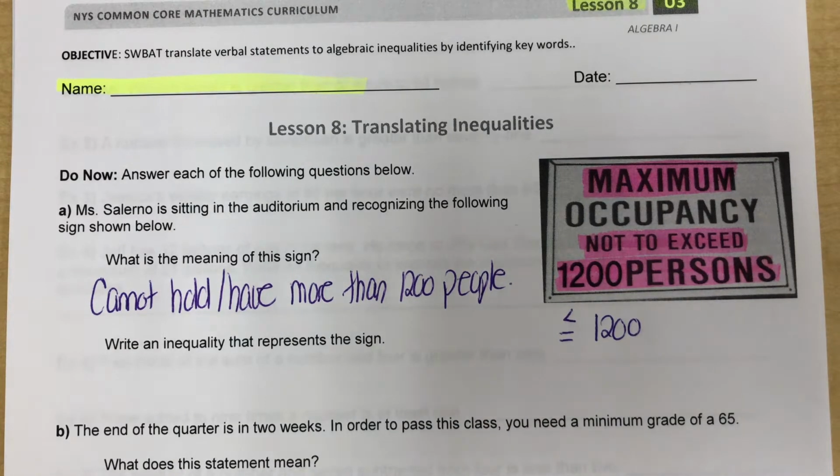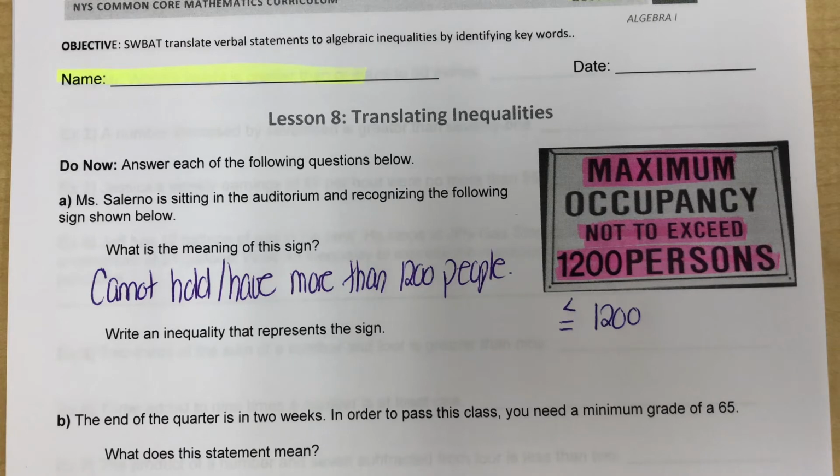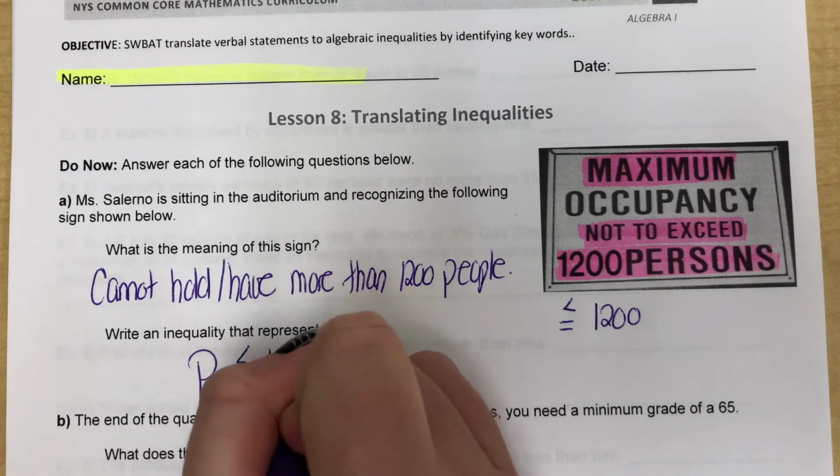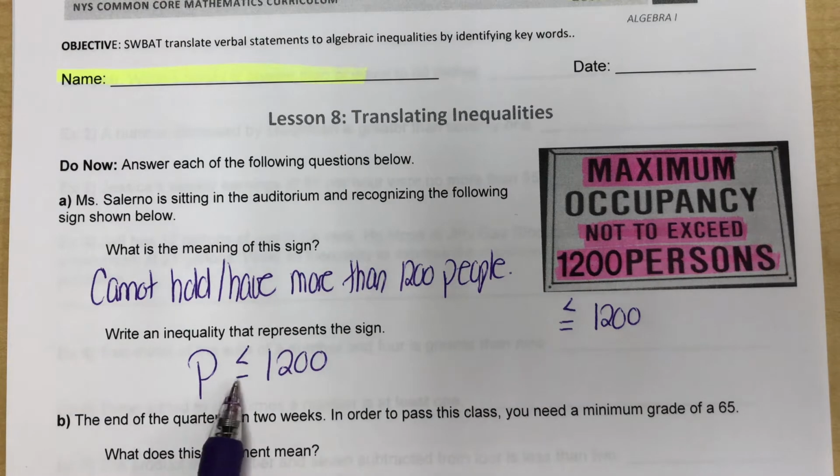And then it says write an inequality that represents the sign. So again, I'm going to use the variable p for people. So I know that the number of people would have to be less than, or it could equal 1,200, because again, I can have 1,200 people, but I can't have any more. If anything, I could have less. So less than or equal to.